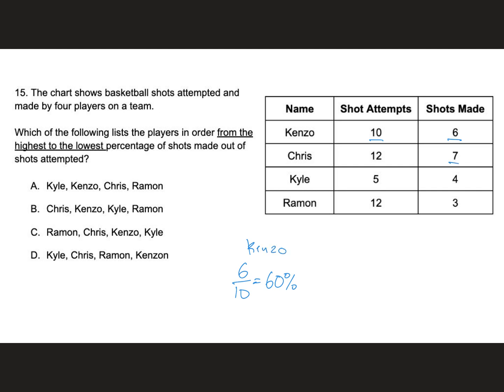Chris, he shoots 12 times and makes 7. So I'm just going to divide 7 divided by 12, and that equals 0.58, which as a percentage is 58%. So this is Chris. Kyle, right here. Kyle shoots 5 and makes 4. As a decimal, it's 0.8, and as a percentage, that's 80%. You just divide 4 divided by 5.